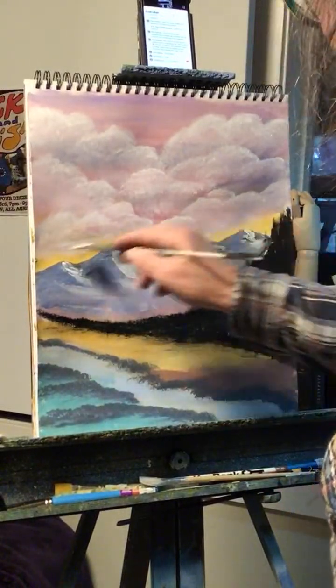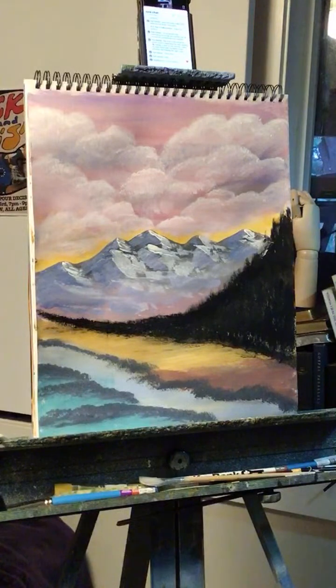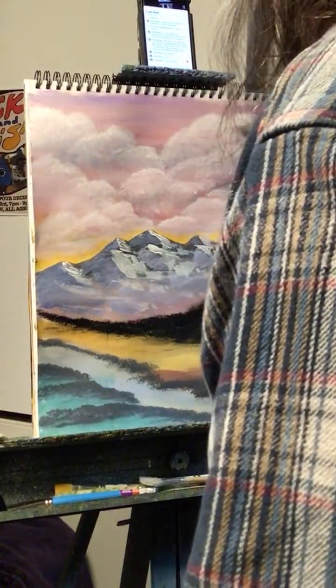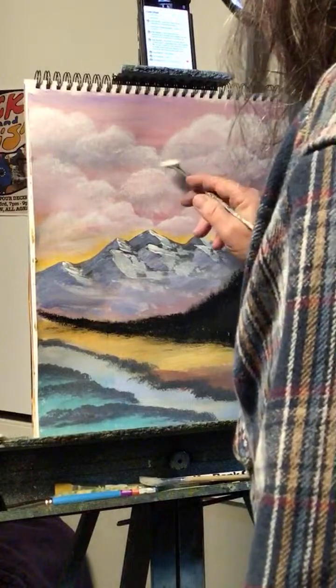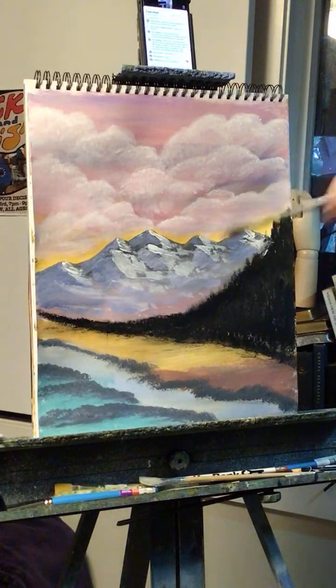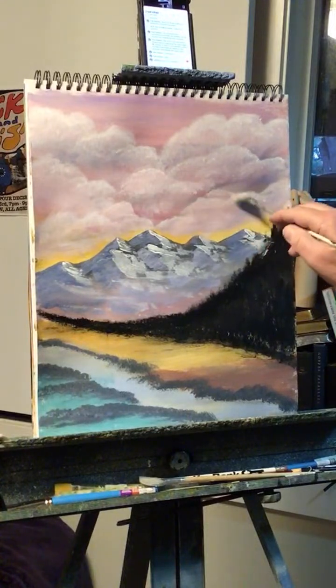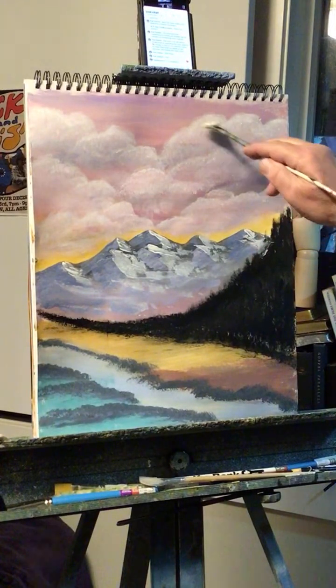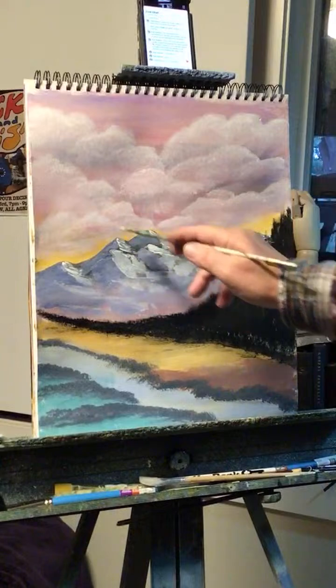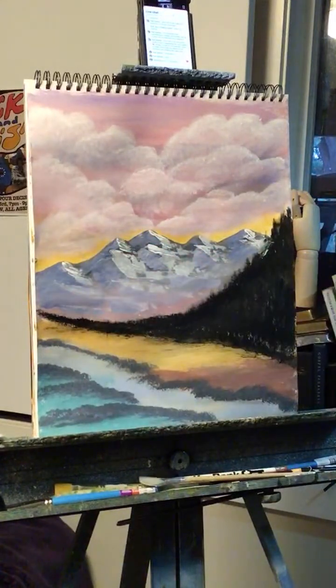I'll leave that yellow around the top of the mountain. It kind of looks cool. I like that. That's looking pretty good. These aren't the best clouds, but they're clouds that you really got to work, believe it or not. I like them. They're kind of translucent. You can see the color underneath behind the cloud. They're like translucent clouds.